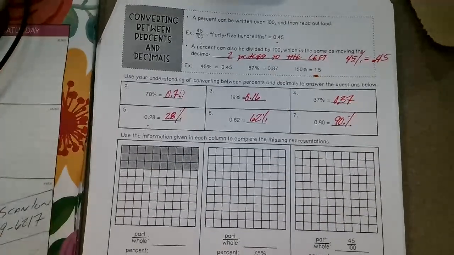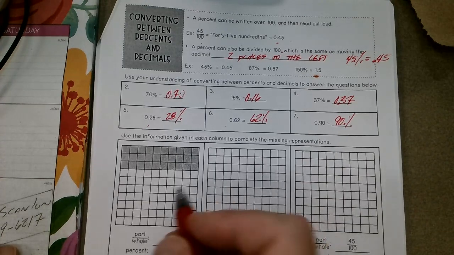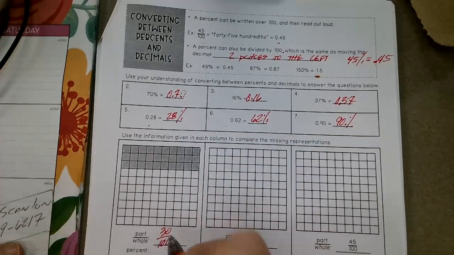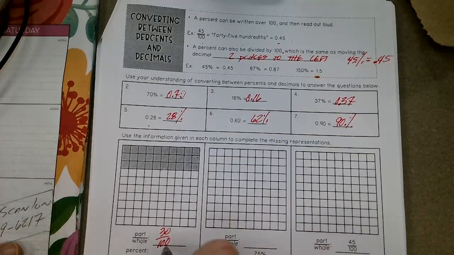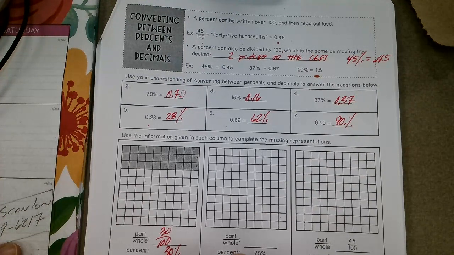This is a nice lesson for a Friday. It's not too bad. We can get through it. Use the information given in each column to complete the missing representation. Our part is 30. Our whole is 100. Our percent is 30% because all percents are out of 100, and the decimal value is 30 hundredths, or 3/10 would be fine.